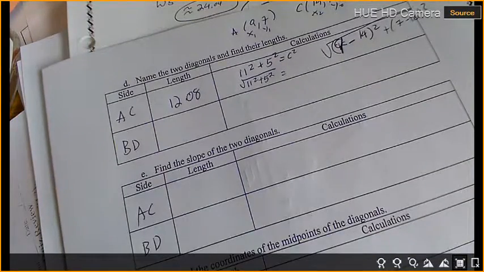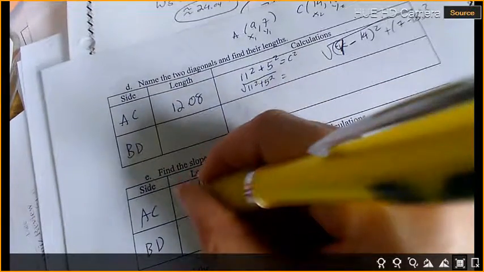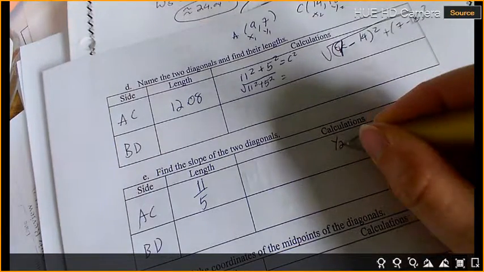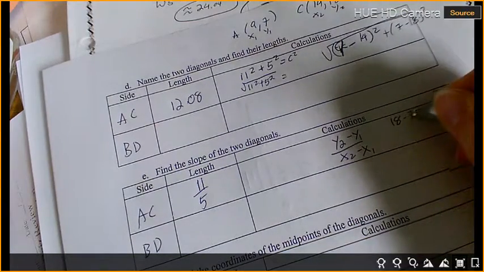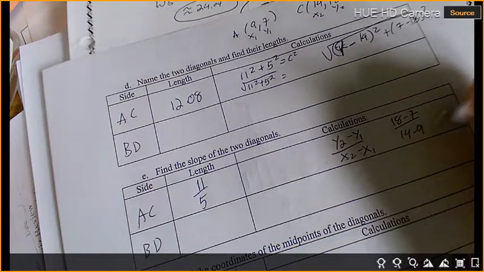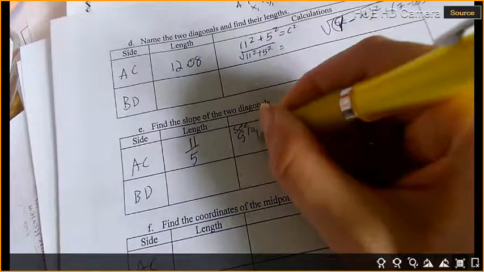Graphically, that's the distance formula. All right, the slope. Graphically it is just 11 over 5. I went up 11 over 5. If I want to do it by the formula, I'm going to go 18 minus 7 over 14 minus 9. It's still going to give me 11 over 5. You don't have to write anything in here for calculations. You can say "see graph." That's fine too.